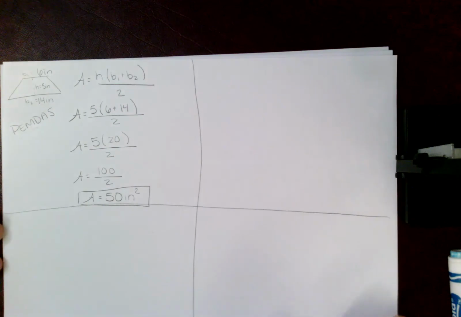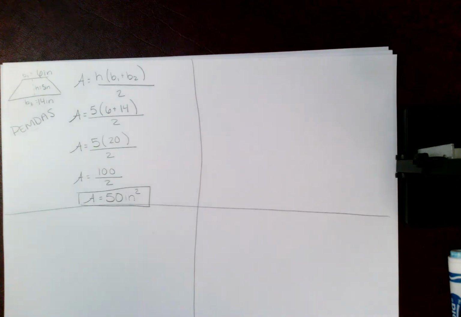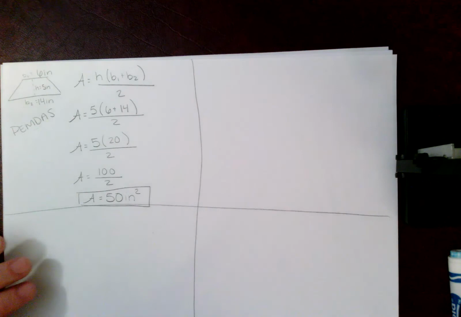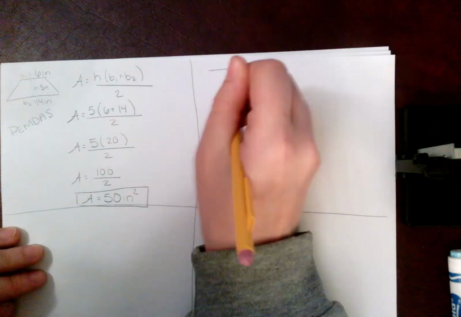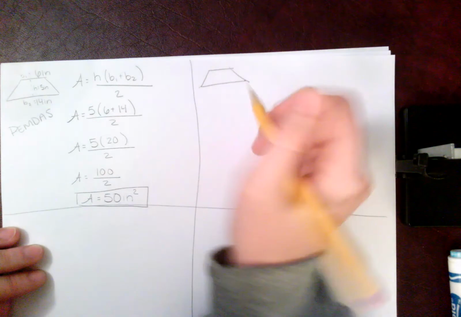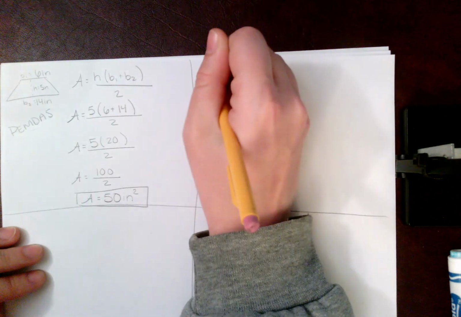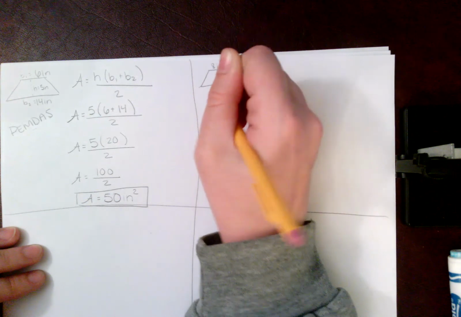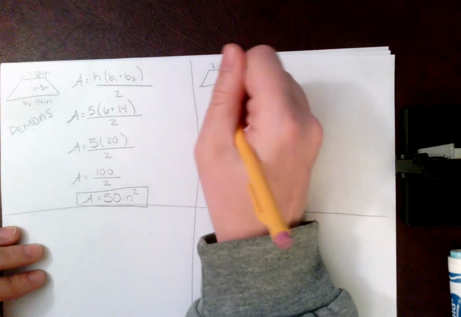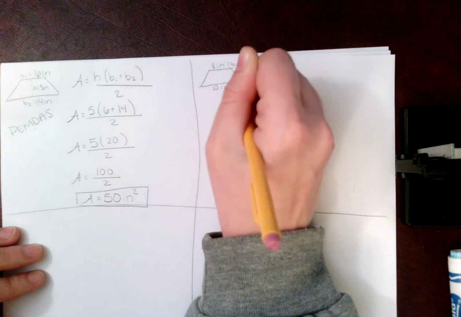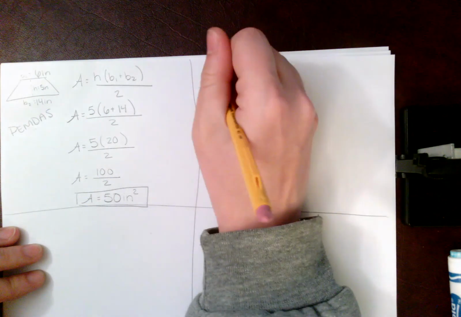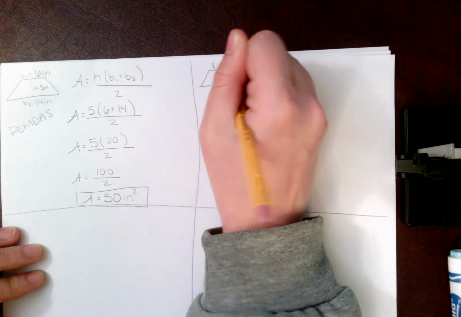Okay, next we are going to do a problem where we have to figure out what the height is. So let's say you're given a trapezoid that has a smaller base of 8 inches, a longer base of 10 inches. Height is unknown.